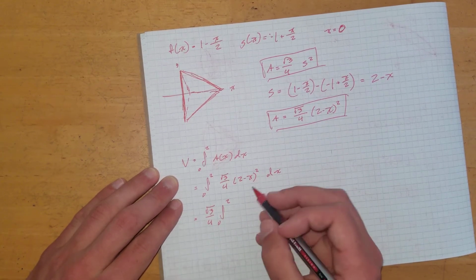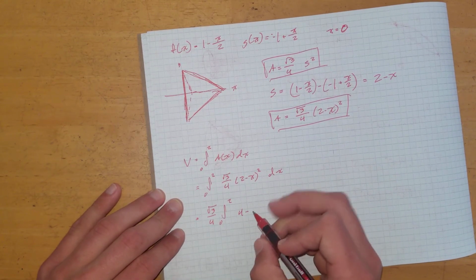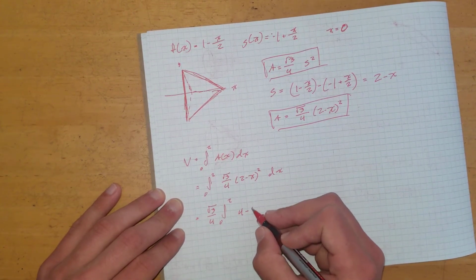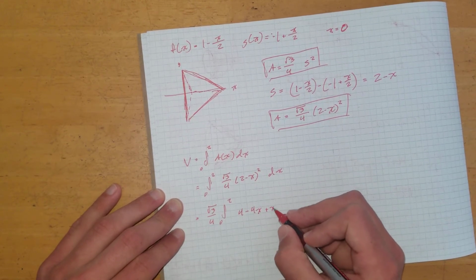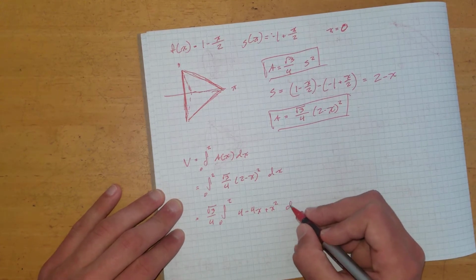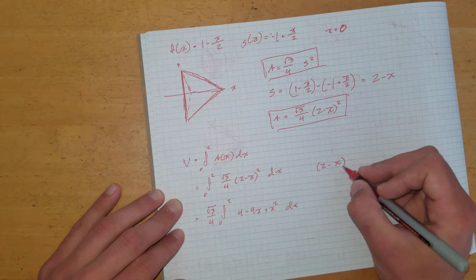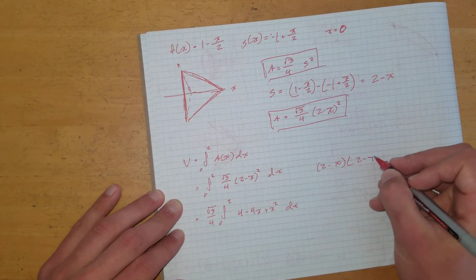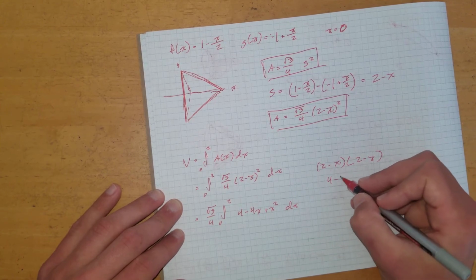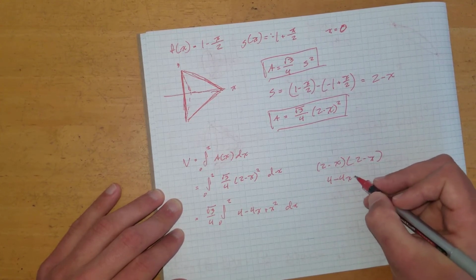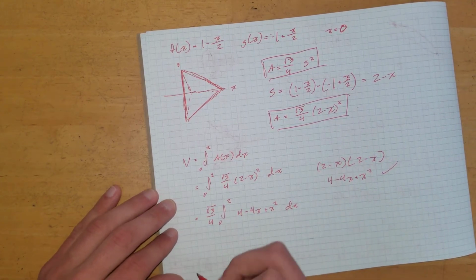Pull the square root 3 over 4 out, so we're going from 0 to 2, and then we can factor this out. So 4 minus 4x plus x squared dx. I think I did that right. I don't like going backwards like this. 4, negative 2x, yep, negative 4x. Yeah, okay, good. Did it right.